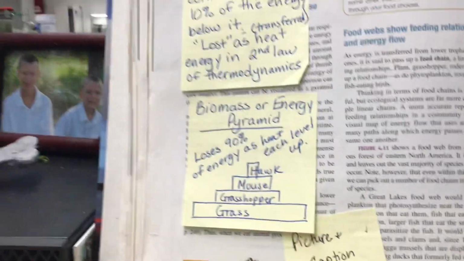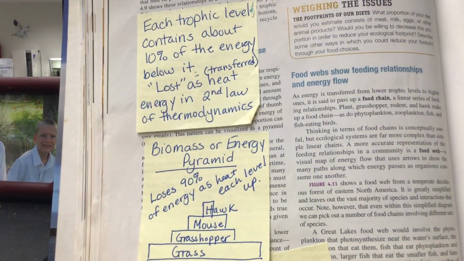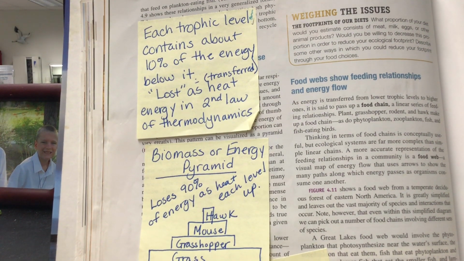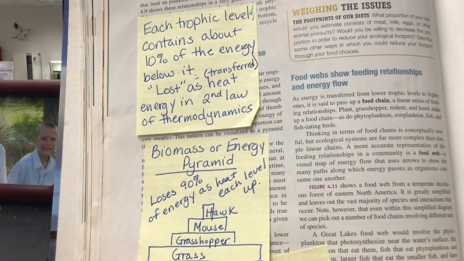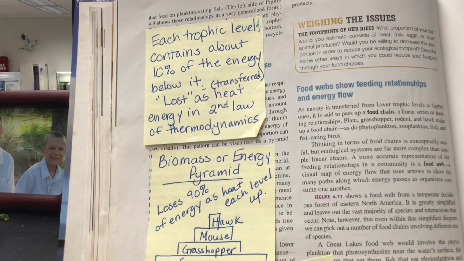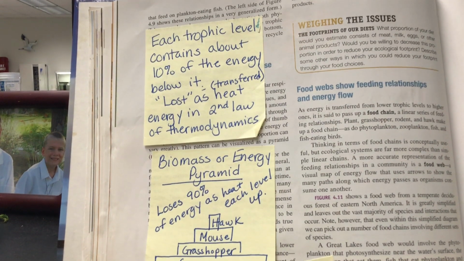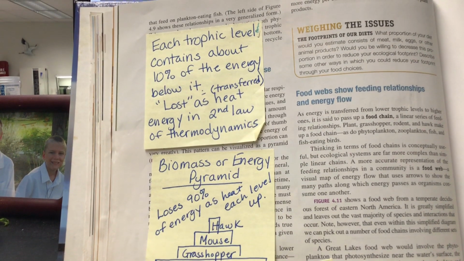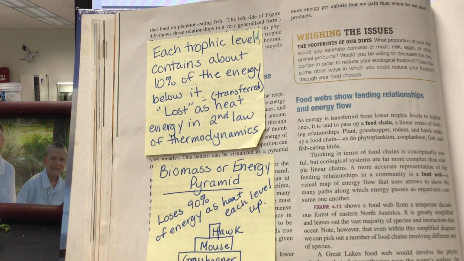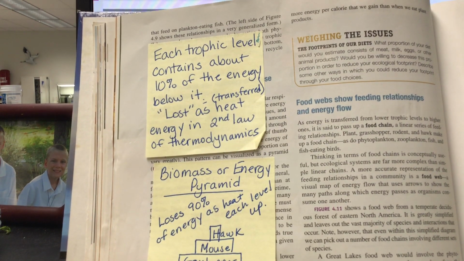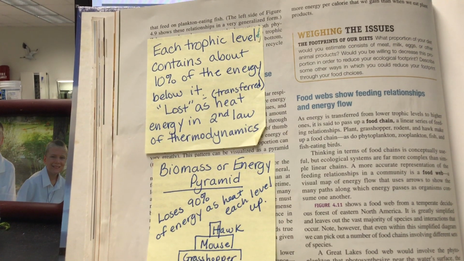So when we're talking about trophic levels, now this is a review from biology class, but a trophic level contains about 10% of the energy below it. So we say it's lost, but it's not really lost because it is transferred as heat. So basically that's why animals feel hot, because they're losing that energy as heat. So when you eat food, you digest it, and that energy is in the form of calories, but then it's also released as heat through your metabolism, through cellular respiration.